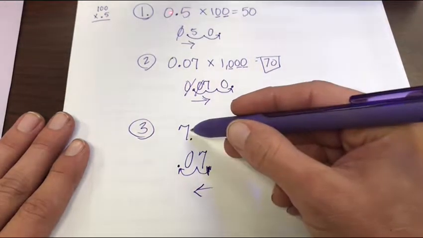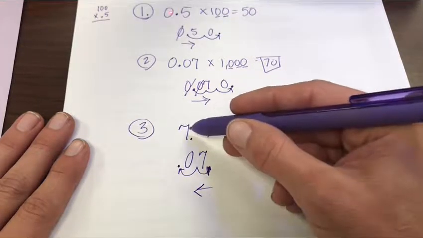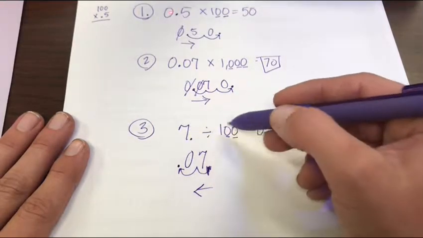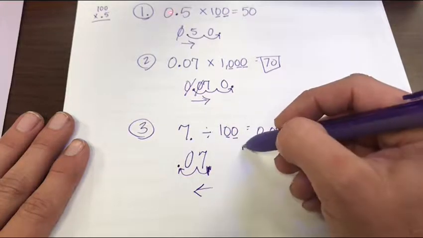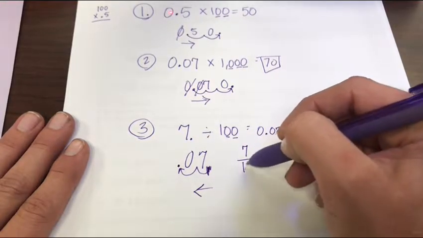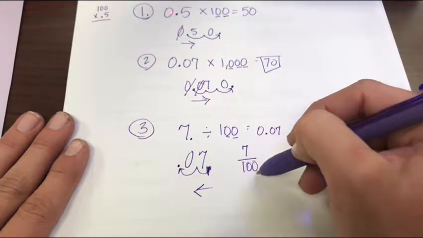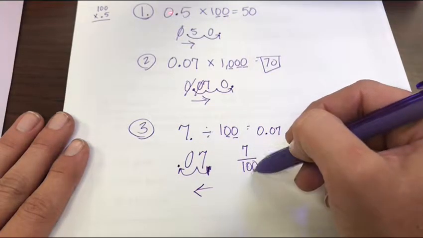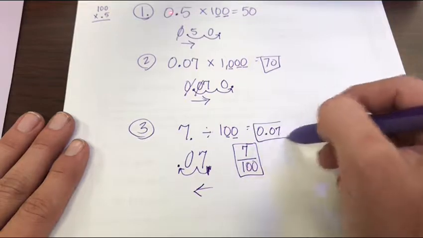On another little note, when you have 7 divided by 100 and you notice this is smaller than this, and you have whole numbers, instead of writing 7 divided by 100 with the division sign, you can write 7 over 100. Well, now you've written your answer. That's 7/100.